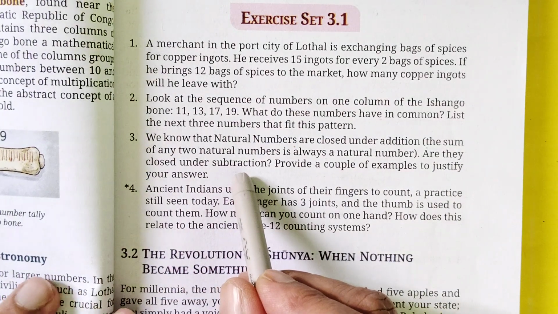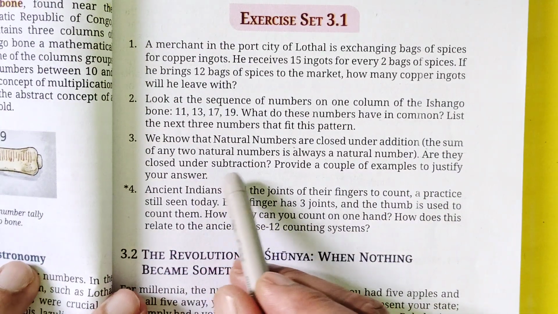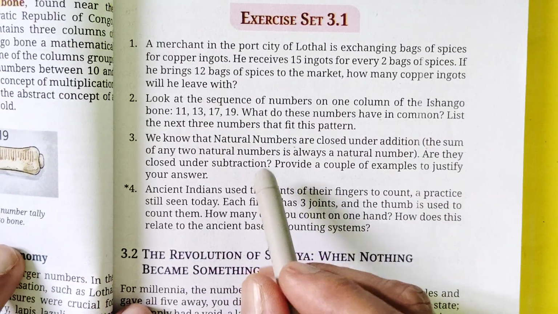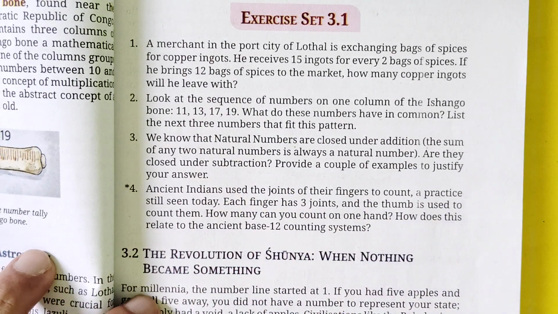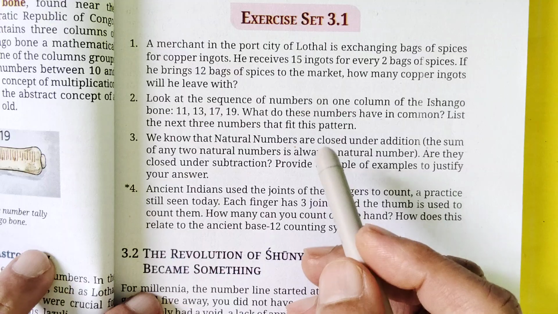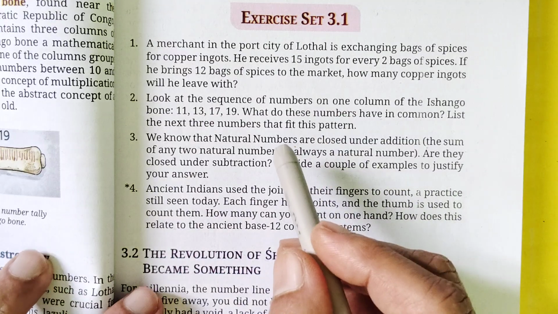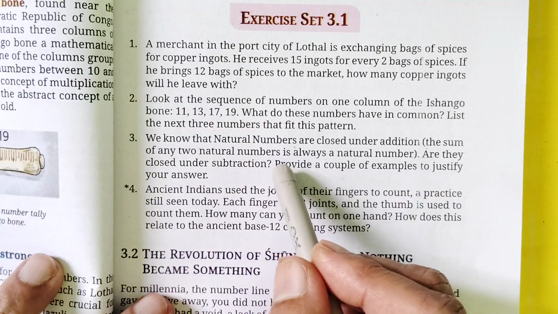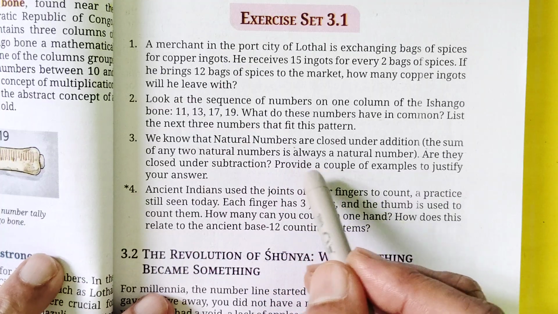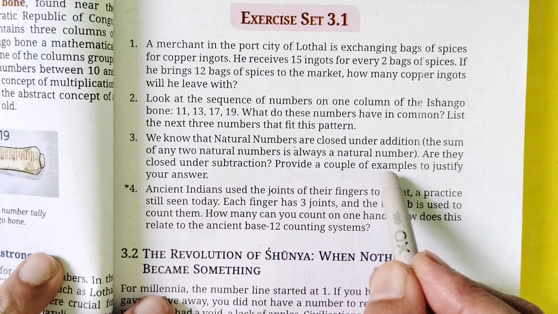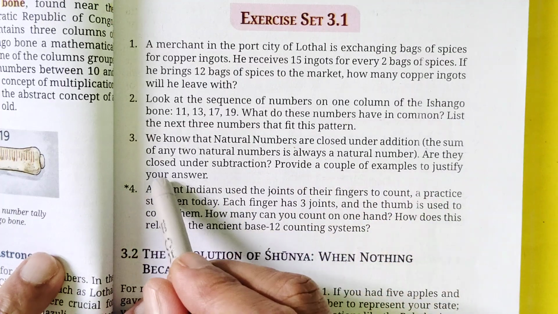We have to find out whether, when we subtract two natural numbers, we get a natural number or not. So provide a couple of examples to justify your answer.